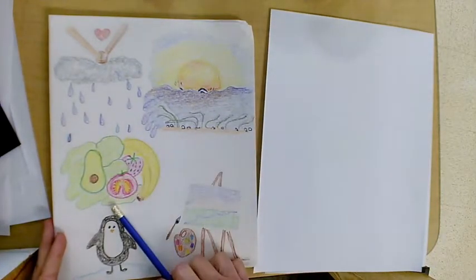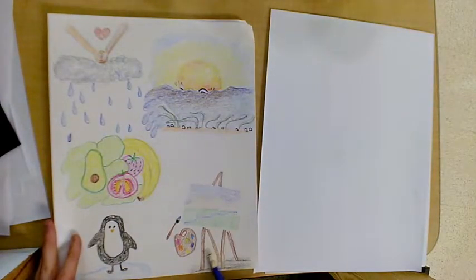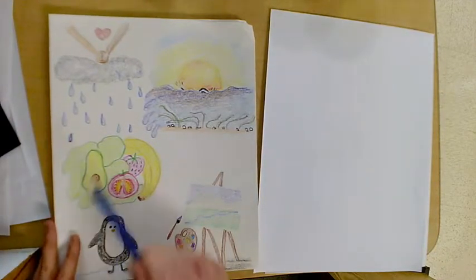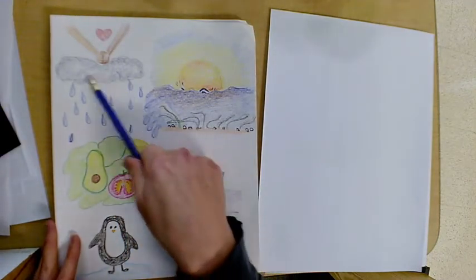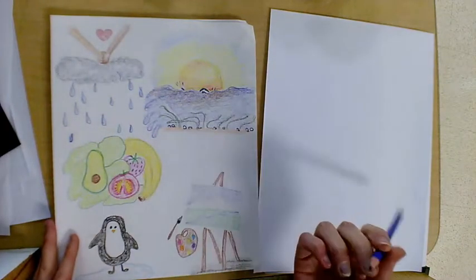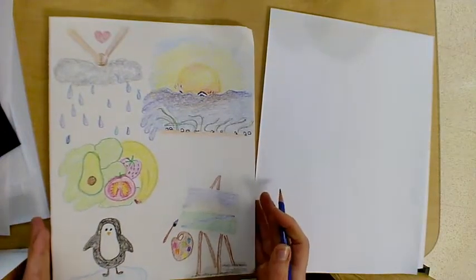I love fruits and vegetables, so I decided I'm going to draw a picture of fruits and vegetables. I love to paint, so I did a picture of an easel. I love penguins, and I also love, so this was just an image I added in, these raindrops, because I do love it when it rains. But I love relationships, so I like getting to know people and having relationships, so I put that in there.